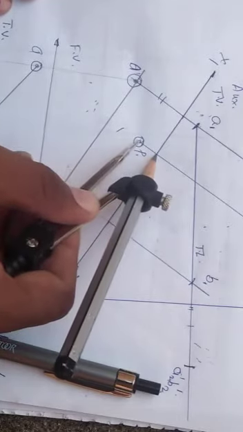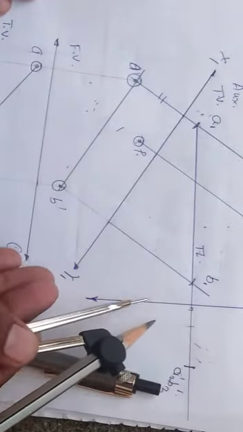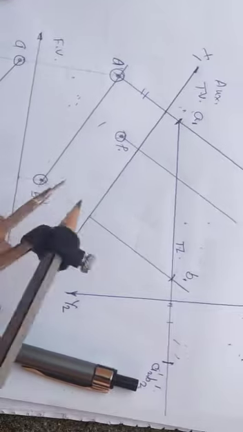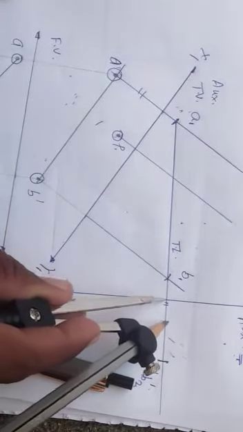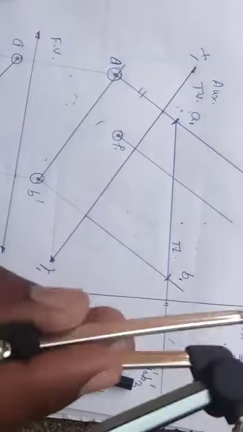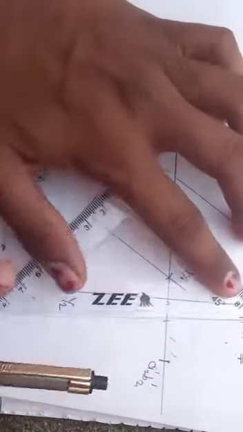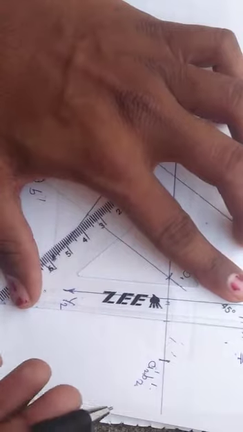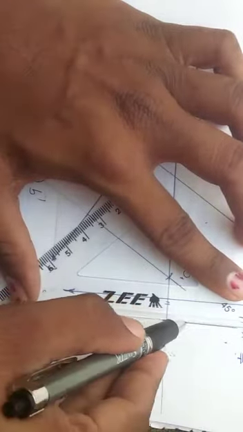This much is the distance of P from x1, y1. But here we don't have the projector of P to mark the distance. So for the time being, we will mark the distance of P on the projector of AB itself, and we will construct a generator, or locus, passing through this point.